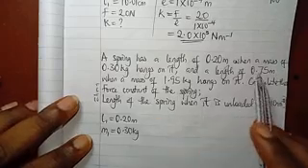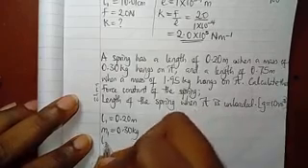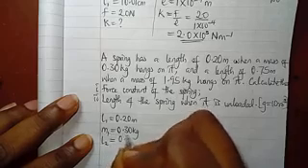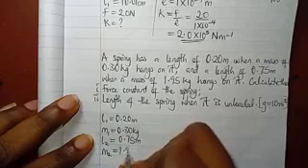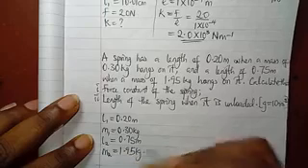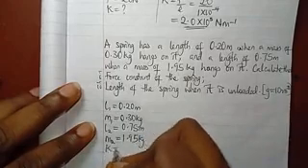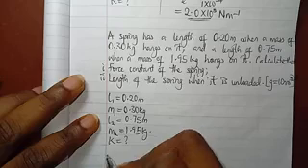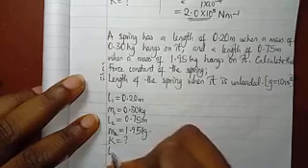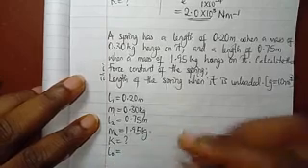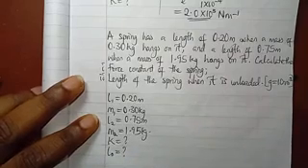And this is the length when this mass hangs on it. So that one we are going to call length 2, 0.75 meters, when this second mass M2, 1.95 kg, hangs on it. And we've been asked to calculate the spring constant K, and later we are to calculate the length of the unloaded spring, that's L0, the original length of the spring. That one will be for later.